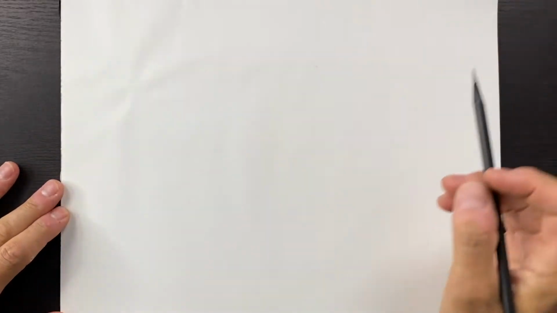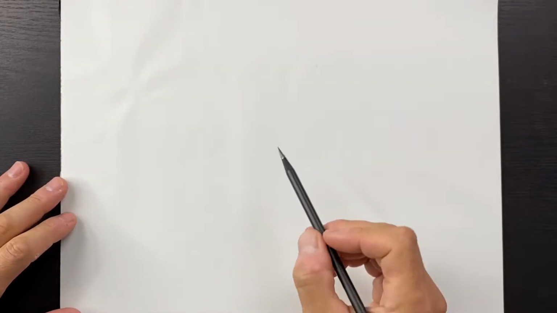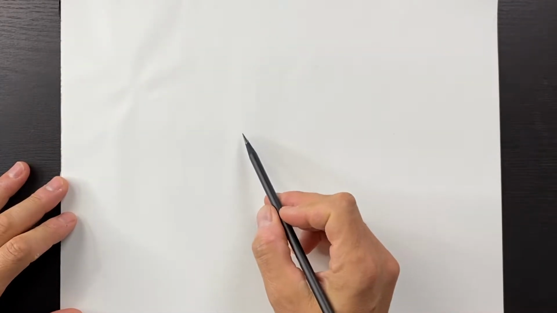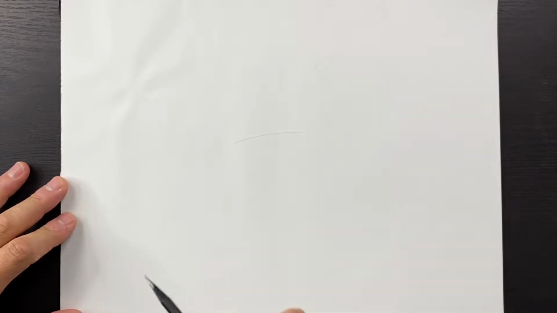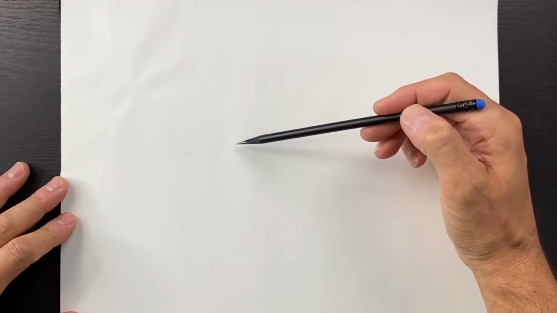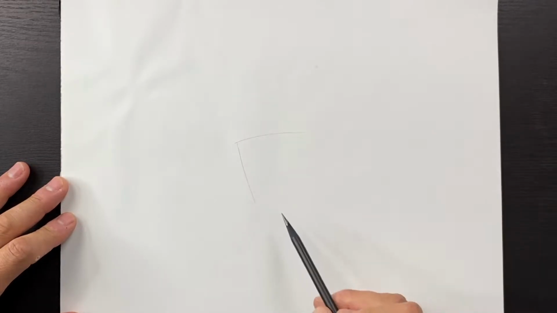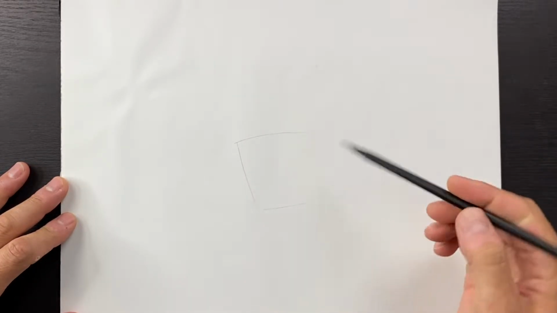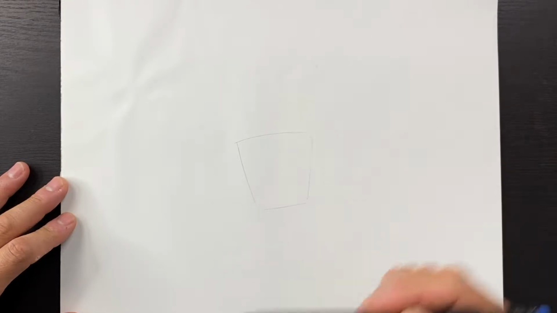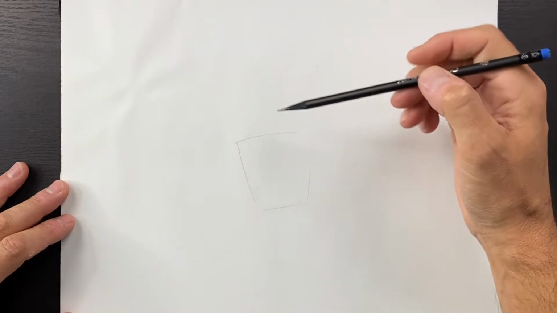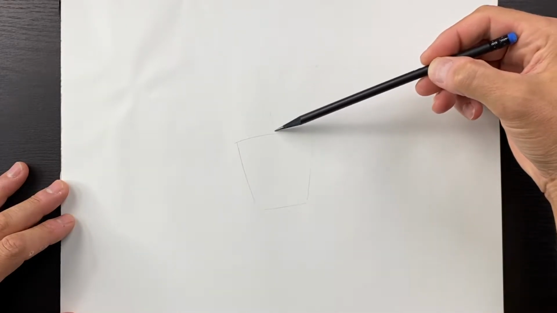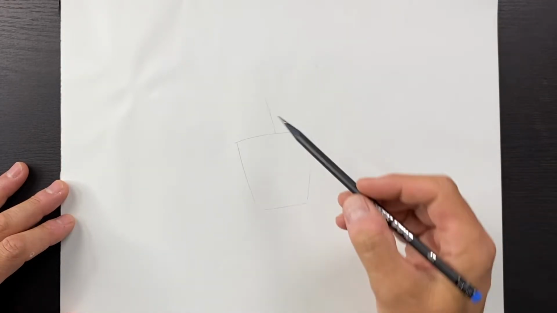So I'm going to lay out the body in the basic forms first. In the middle of my page, I'm going to create this curve like this, and this is going to be his main body. So I'm going to come down like this, and then we'll go kind of up like that. So this will be his chest area. And then over here we'll have his head.